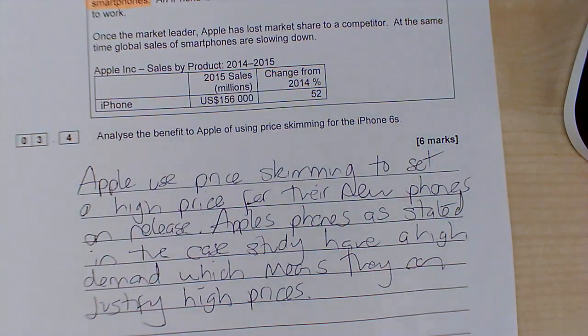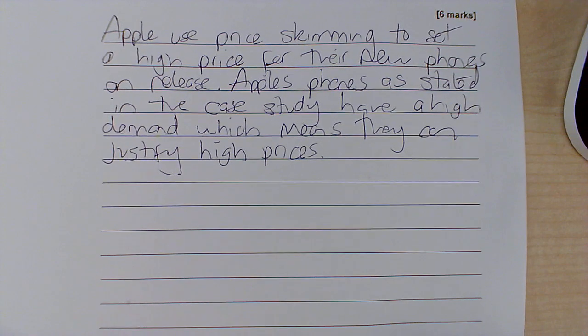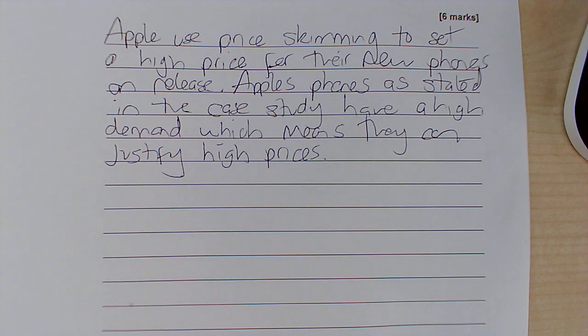So we've now followed that up with the fact that it says in the case study, how they've got a high demand, which means they can now justify higher prices.